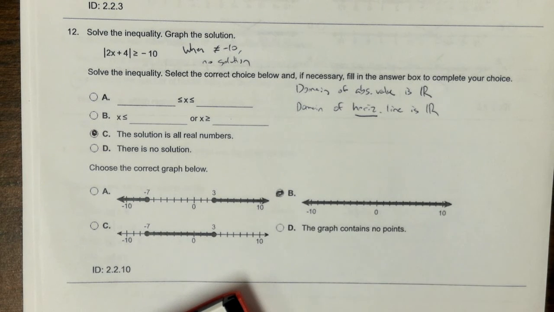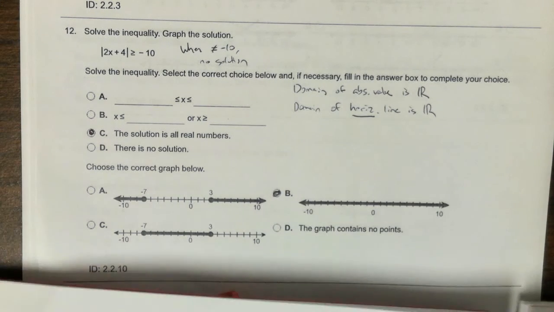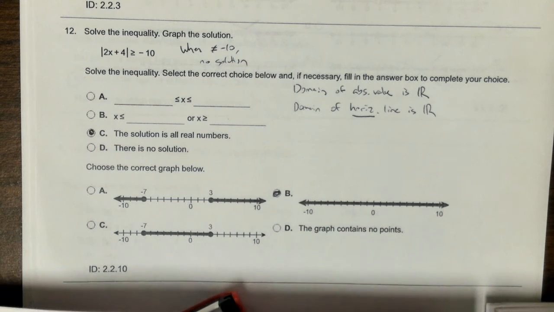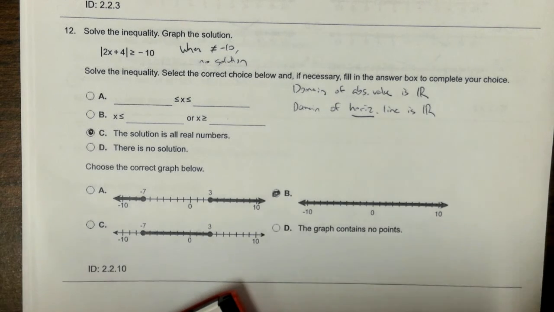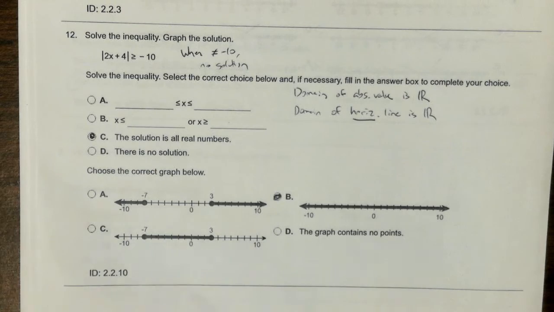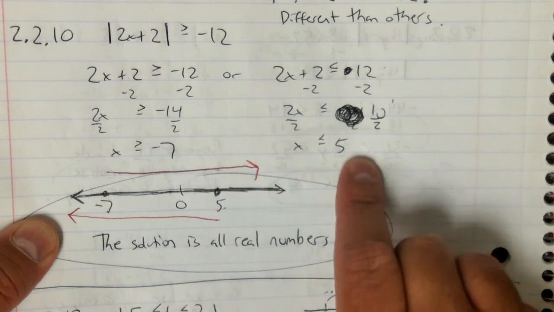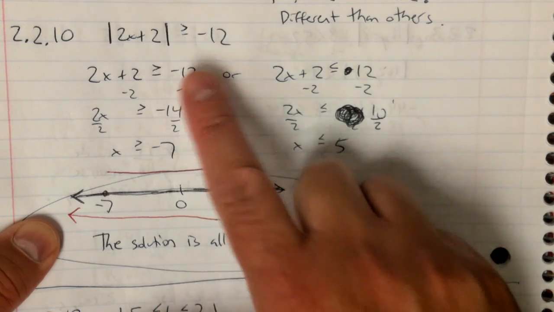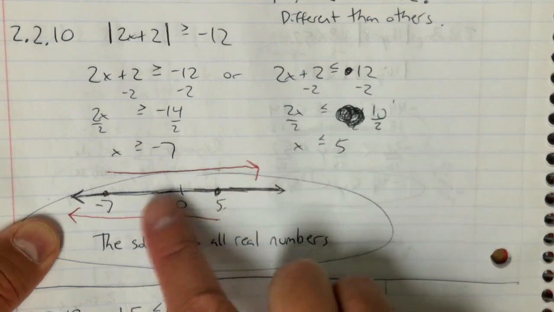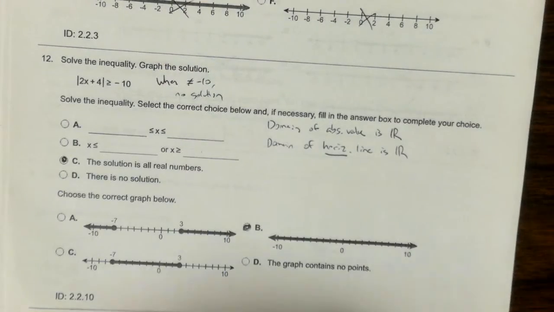There is one other way I did it before, so I'll show you that. 2.2.10. So the other way I did it on one was I just worked it out, and I said this one was -12, this was +12, and then I met the conditions.